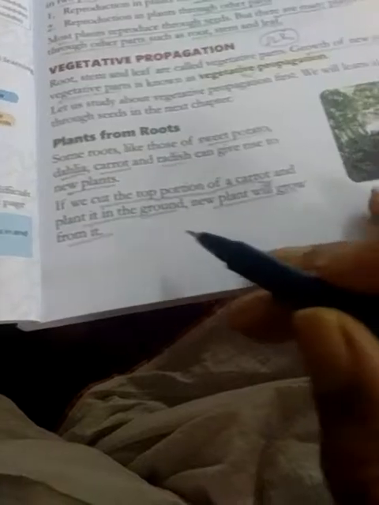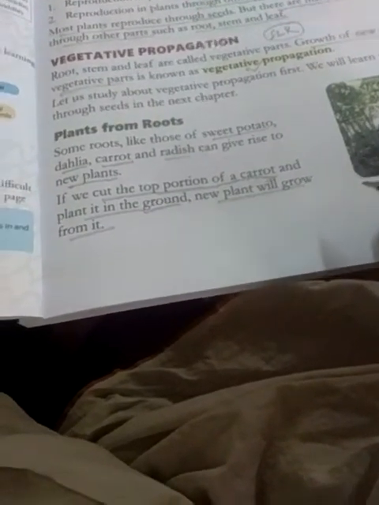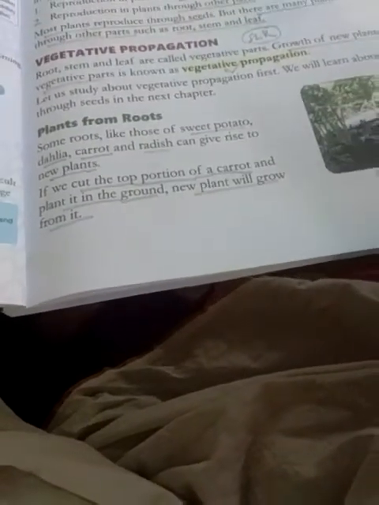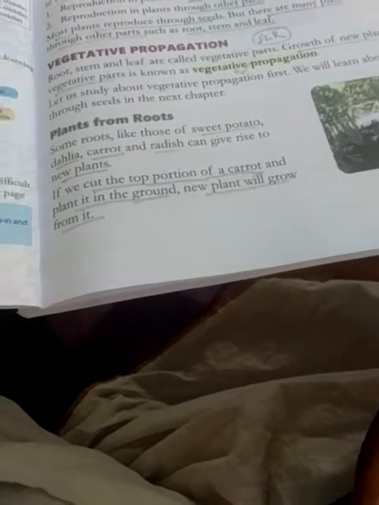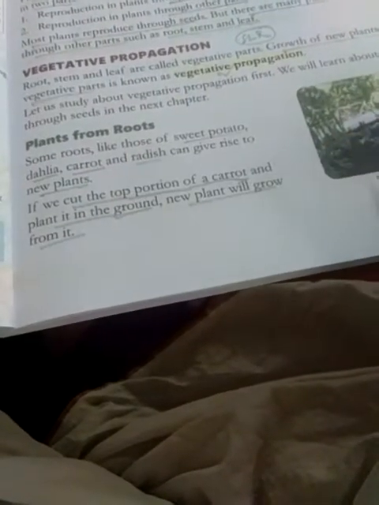And the method is, if we cut the top portion of any plant, here the example is the carrot. If we cut the top portion of the carrot plant and plant it in the ground, that means soil, we will get a new plant. This is the method. Clear?